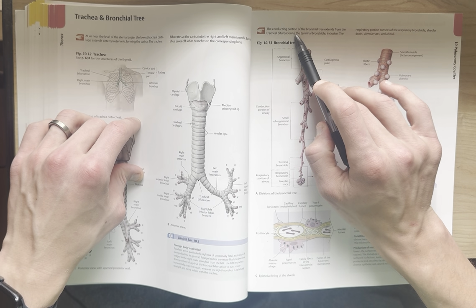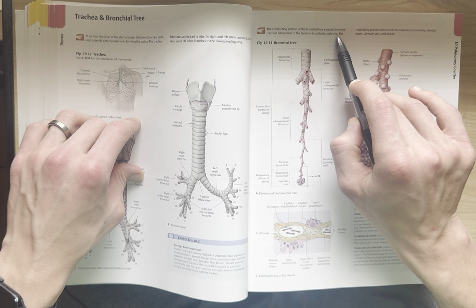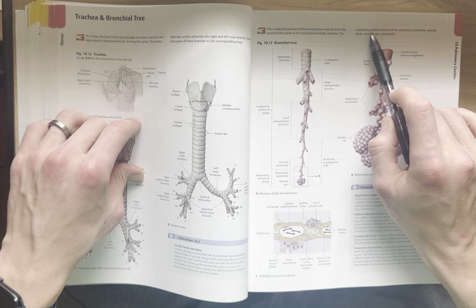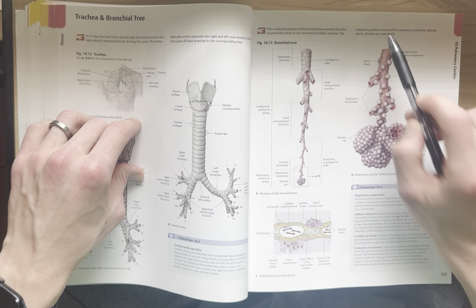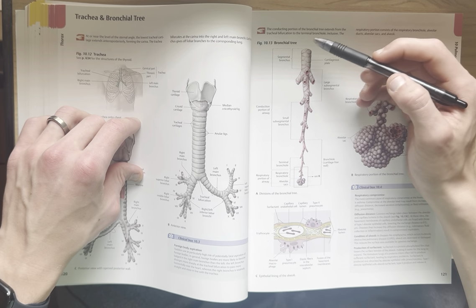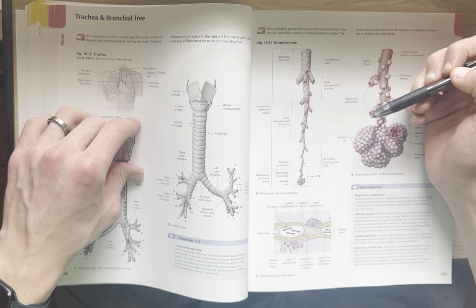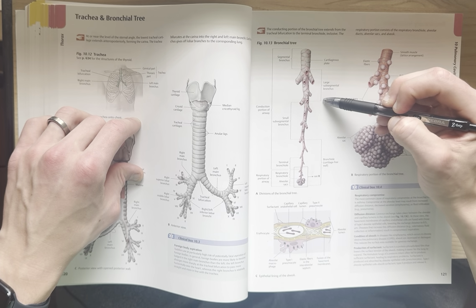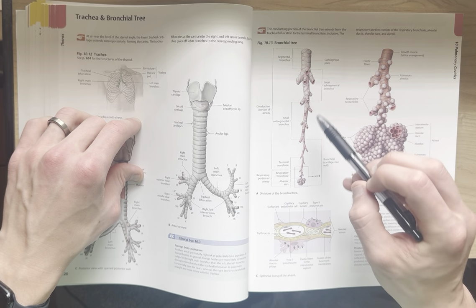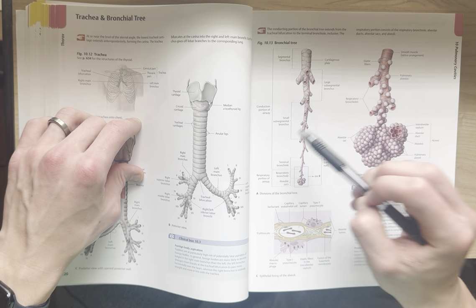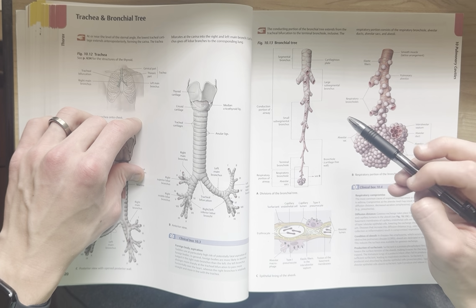The conducting portion of the bronchial tree extends from the tracheal bifurcation to the terminal bronchiole inclusive. The respiratory portion consists of the respiratory bronchiole, alveolar ducts, alveolar sacs, and alveoli. So here's the tree system. We've got a segmental bronchus with a cartilaginous plate, and then it breaks down further into a large subsegmental bronchus, and then to a small segmental bronchus, and then to a bronchial cartilage-free wall.